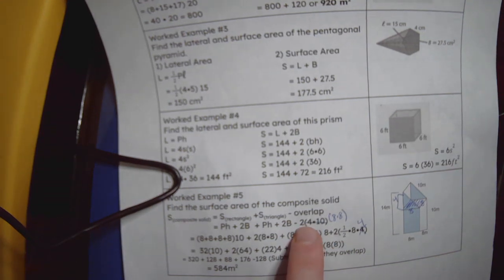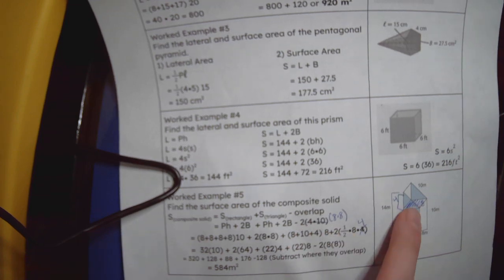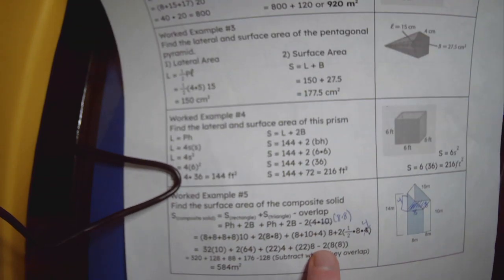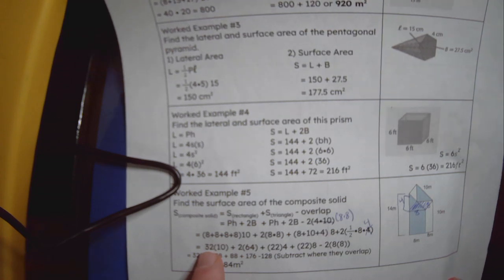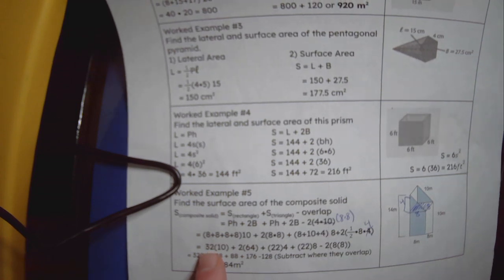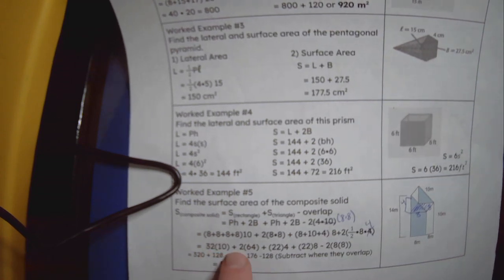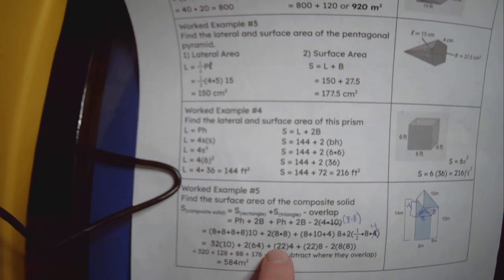It should be 8 times 8. Oh, it's because it's this. Yep, okay. Alright. 32 times 10 plus 2 times 64 plus 22 is 4. Wait a minute. How did I get this to be a 4? This should be an 8.